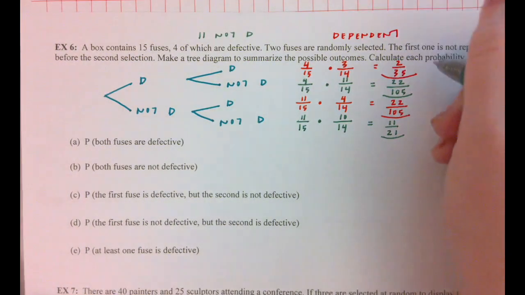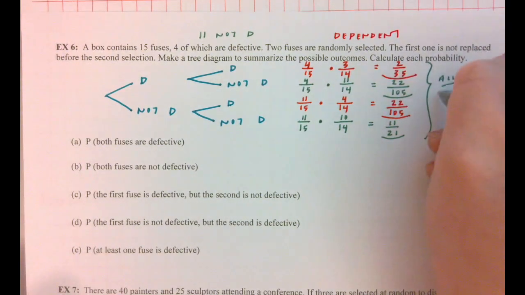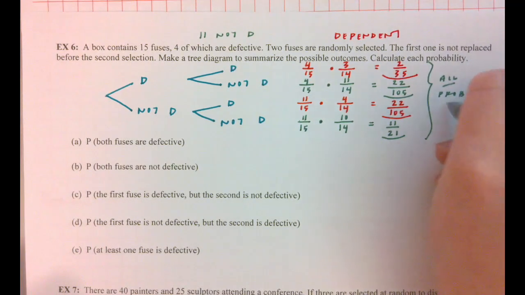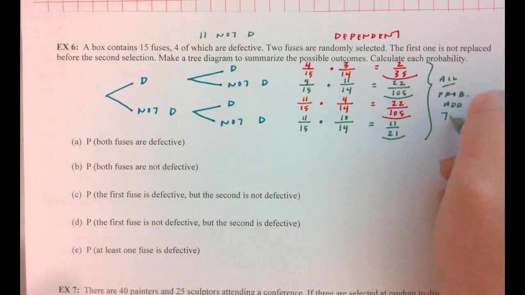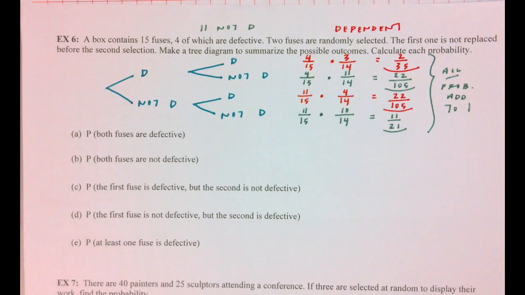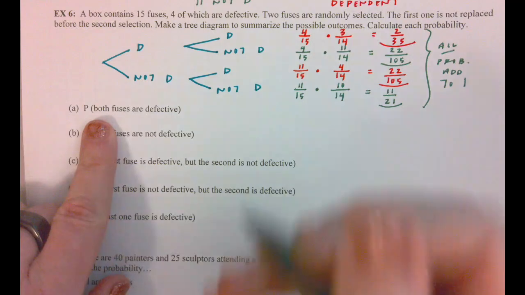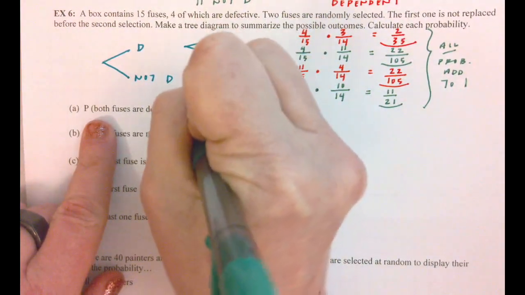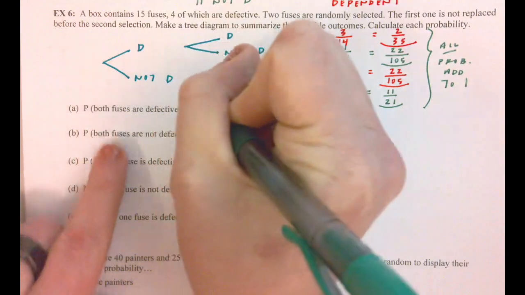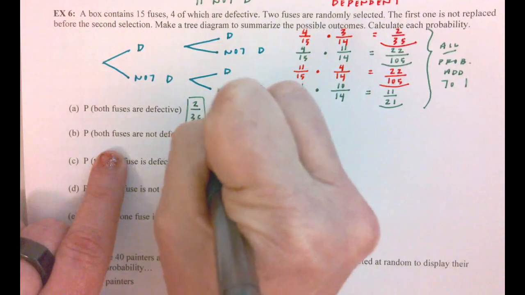Okay, just a reminder again that whenever we see a situation like this, all of these probabilities have to add to 1. Right? They represent all of the possible options for what could play out, so they have to add up to 1. So now I'm just filling in the blanks, and the first 4 are pretty easy because we've already calculated them. So both fuses defective, that was that first pathway, so 2 out of 35. Both fuses are not defective, that's this pathway, so 11 out of 21.